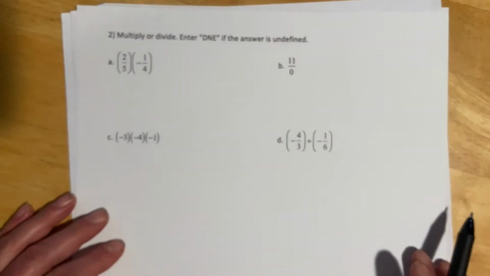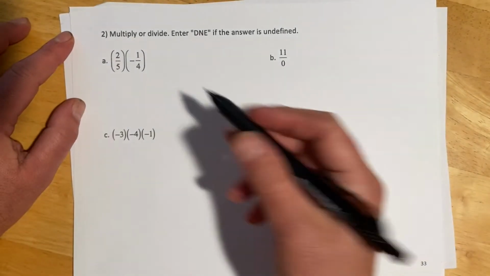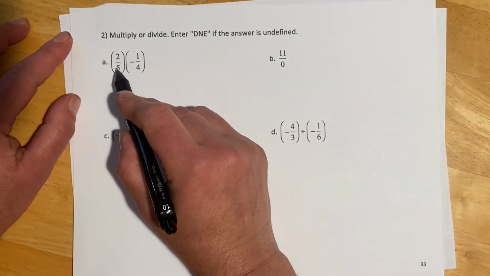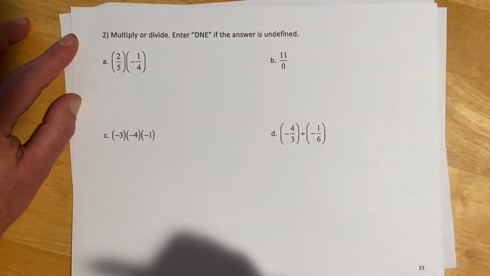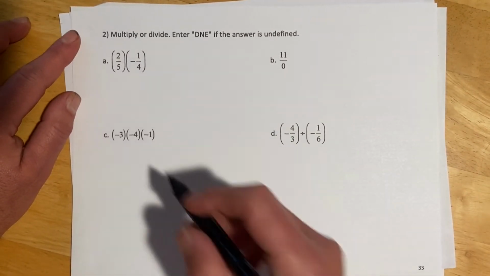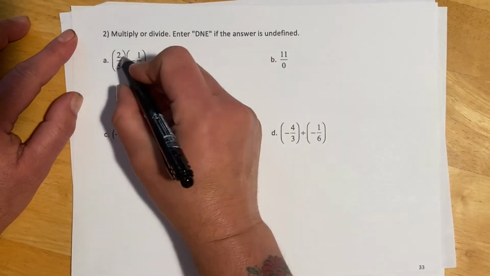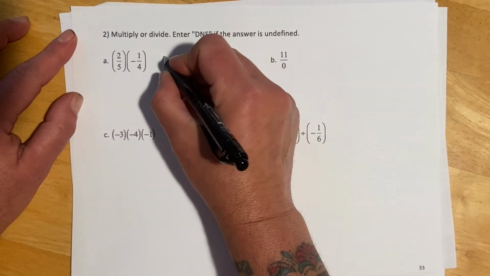So then we got some multiplying and dividing. And so this is going to be a positive and a negative. So that automatically means if I've got mixed signs like that, my result's going to be negative. And I could multiply straight across, right? I could go 2 times 1.